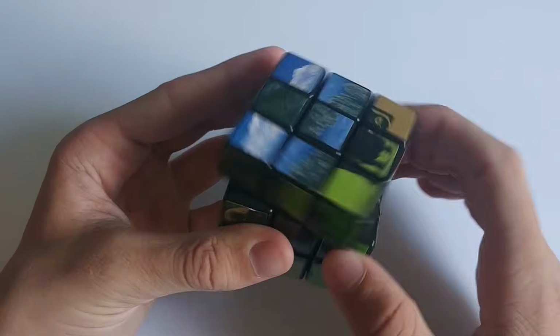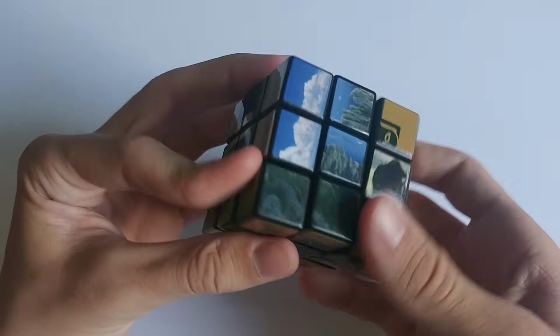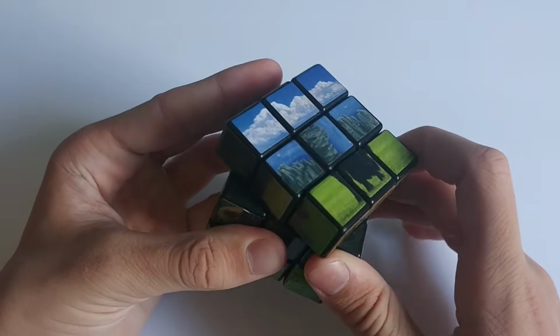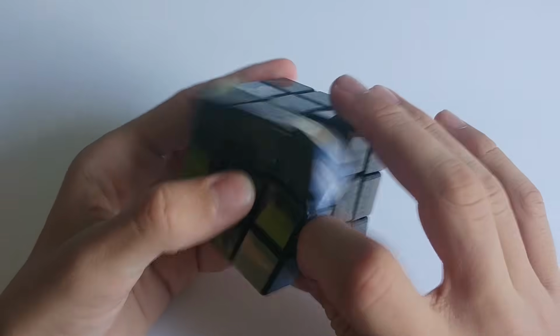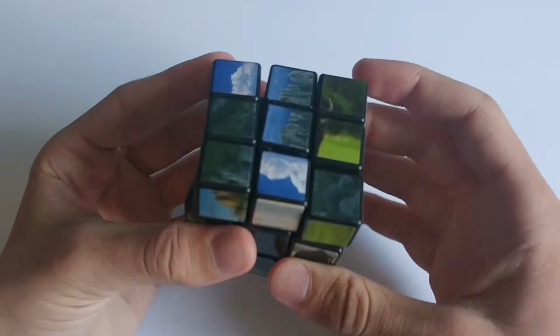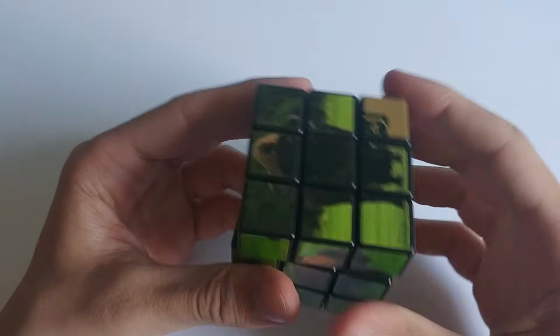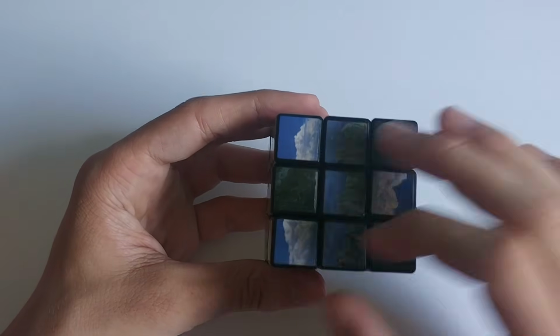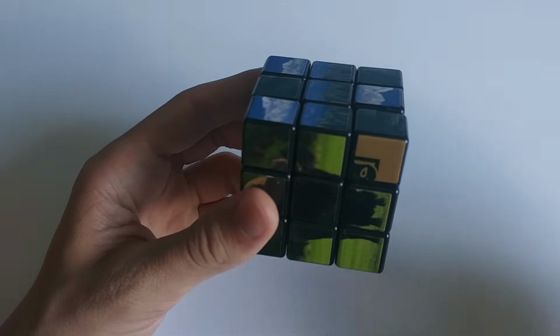So that's 1. That's 2. They're now all solved. And we'll do it for a 3rd time. And as you can see, this aligns with these 2 pieces. So now this center is solved.